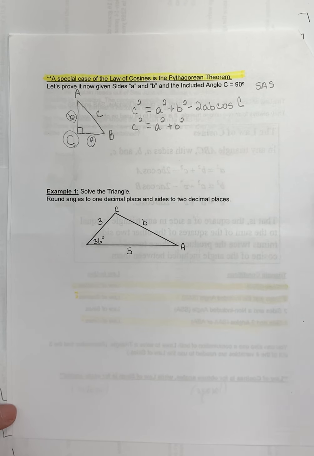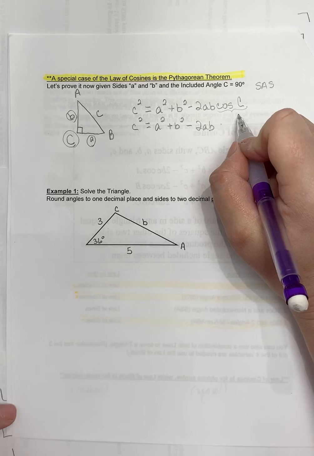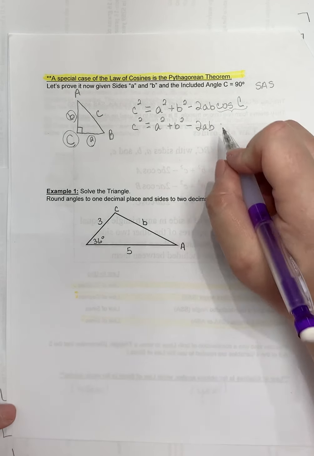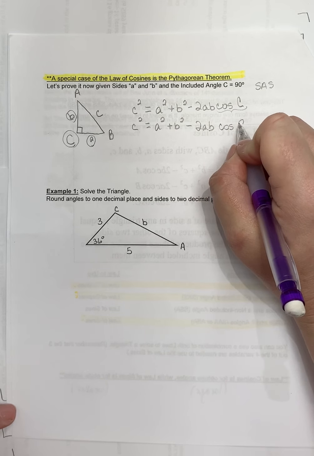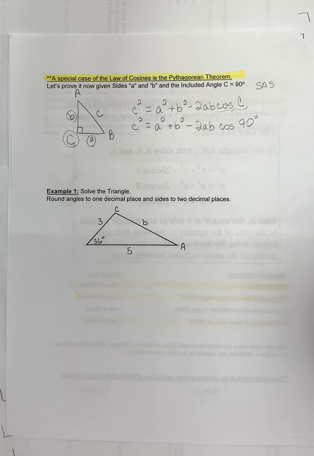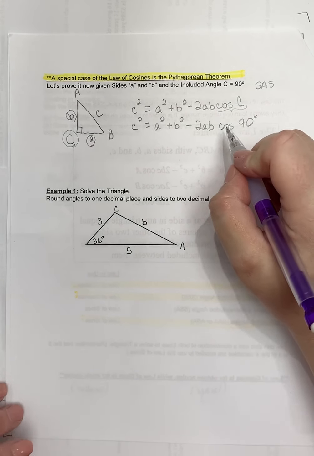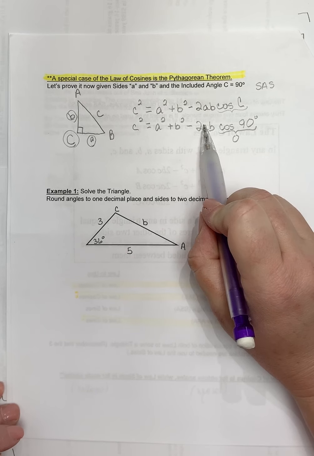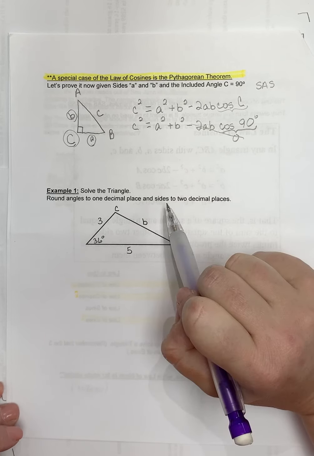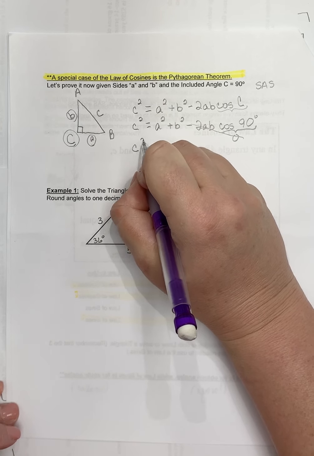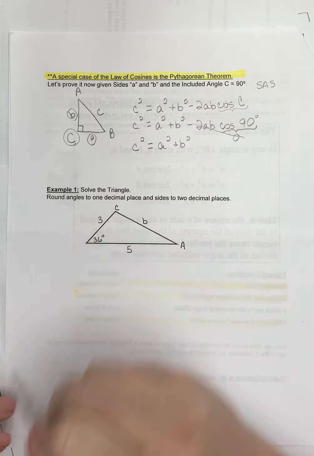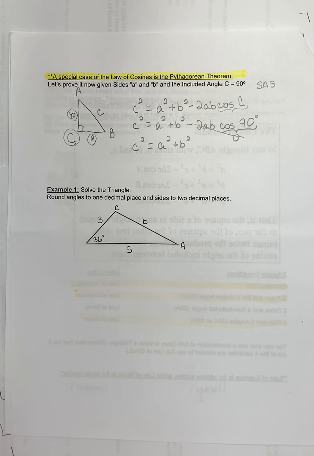What we do have a value for is cosine C. If we are told that C is 90 degrees, then we're going to put cosine of 90 degrees in. And if you remember your unit circle, the cosine of 90 degrees is 0. So multiplied by 0 means this entire term is going to go away, and we're left with C squared equals A squared plus B squared.